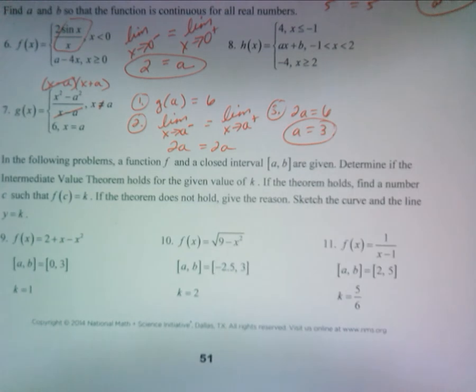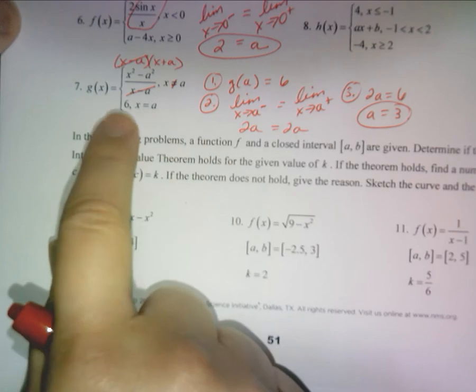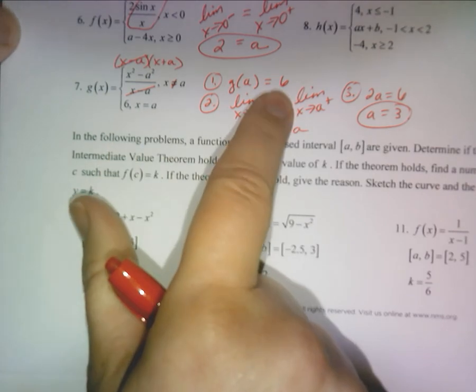This is hard. I'm not trying to make it easy, but I'm trying to show you that you do the same process every time. Plug it in, check your left and right, plug it in, check your left and right, set them equal, plug it in, check your left and right, okay? I want you to do 8 by yourself now. Does that make sense to you?